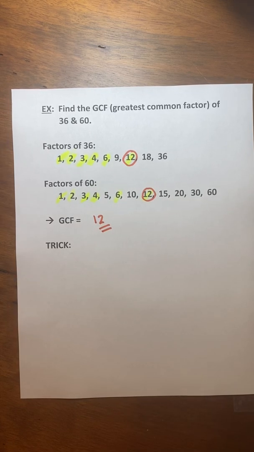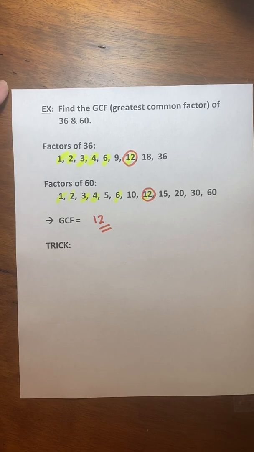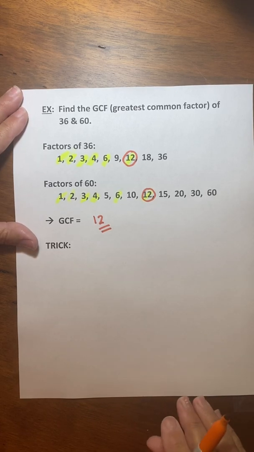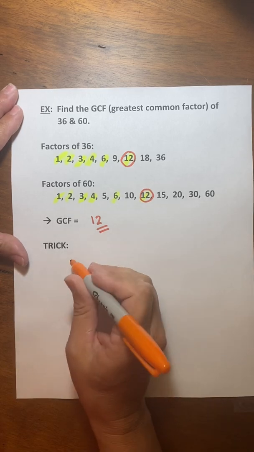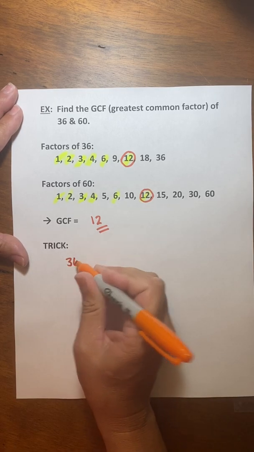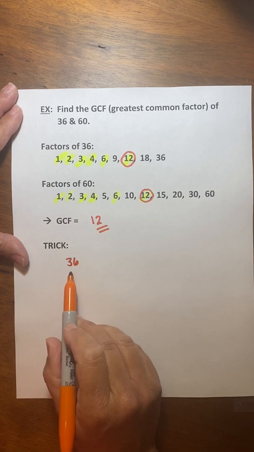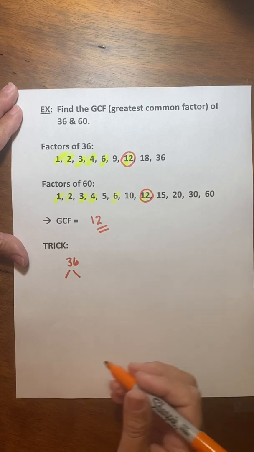Right, so writing out factors can be a pain in the neck, especially if these numbers are really large. You may miss some. So here's a cool trick that I've learned when I'm trying to find a greatest common factor. I don't care how you do it, as long as you can do it, but this always works. If you take your 2 numbers, start with one of them, and write out its prime factorization. And if you remember doing factor trees, so 36, you take any 2 numbers that, when you multiply them, you get 36.